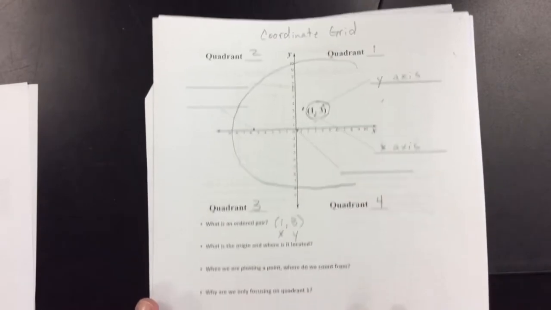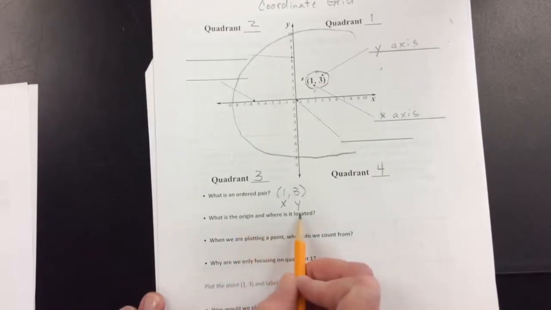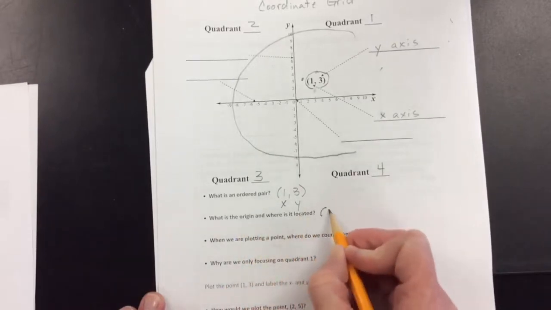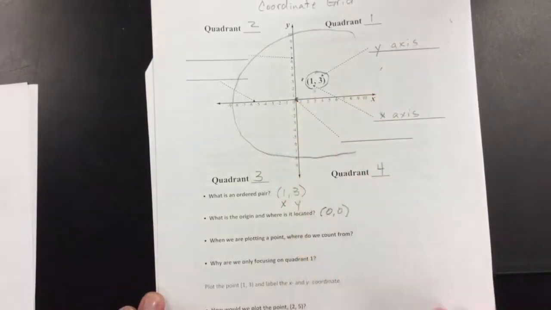Okay? The next question here is, what is the origin? And where is it located? Your origin is point 0, 0. This is the origin. This is going to be very important in proportional relationships because a lot of the times they'll show you a graph. And if it's a proportional relationship, the line will go through the origin. Okay?